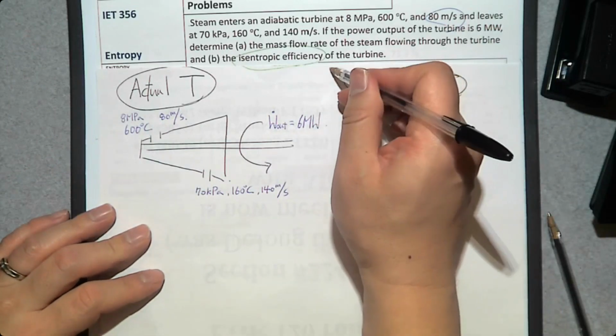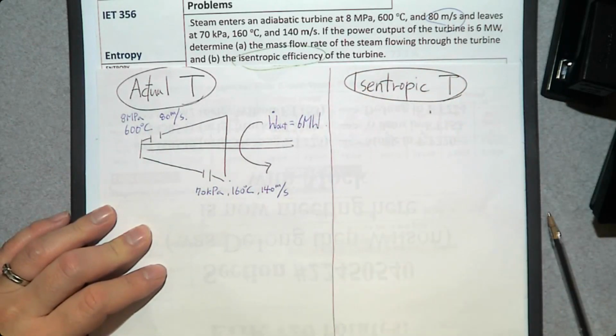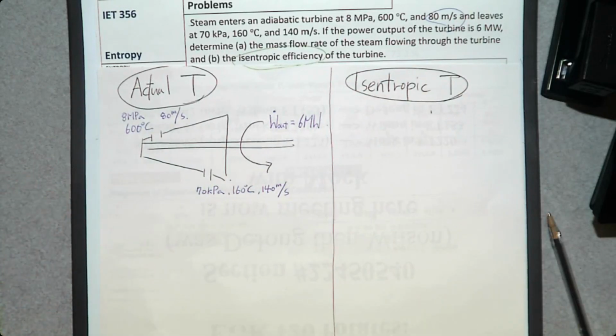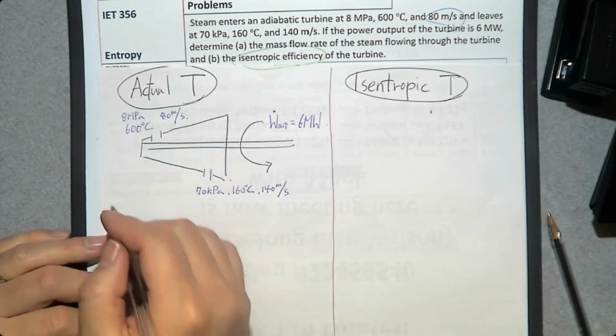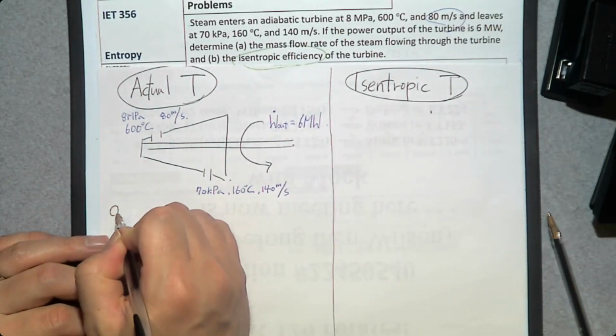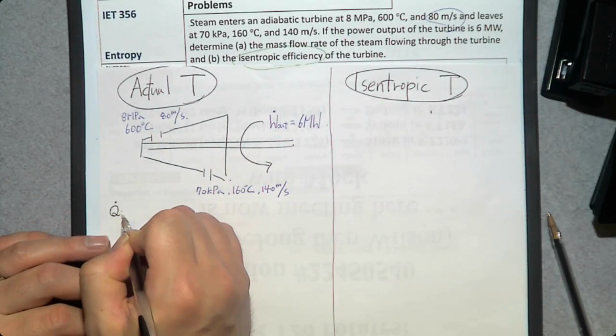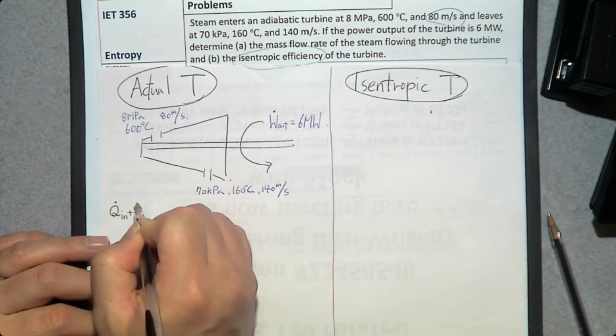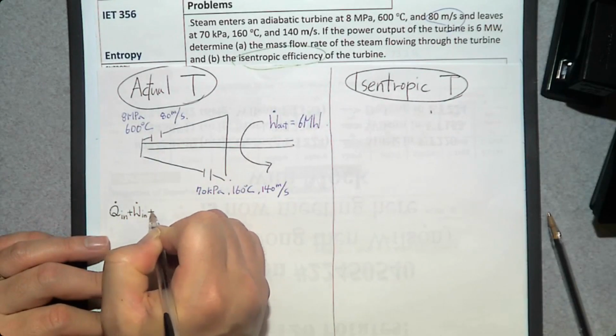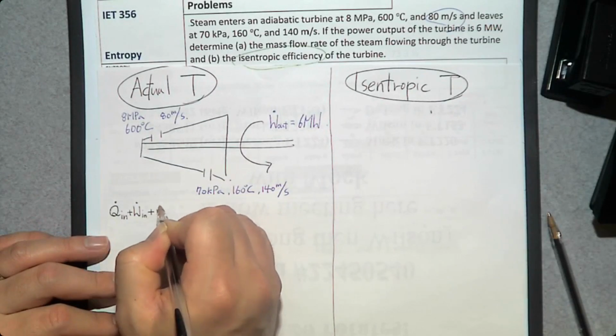So let's analyze this actual turbine. How can we do that? We can use the energy balance equation. The energy balance equation is Q dot in plus W dot in plus m dot at the inlet. Inlet is number one.